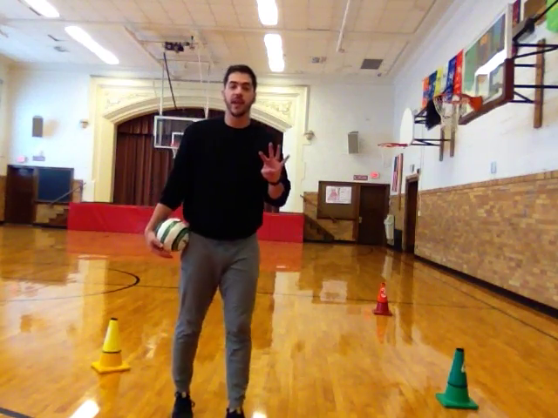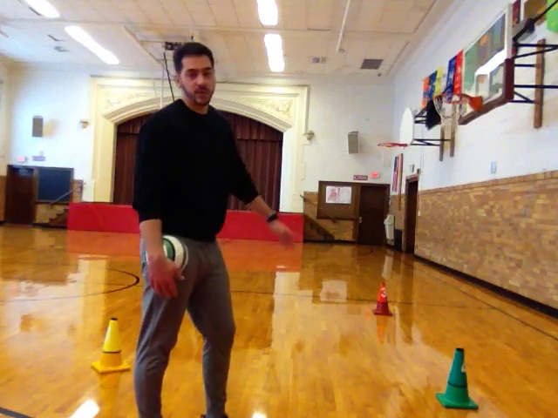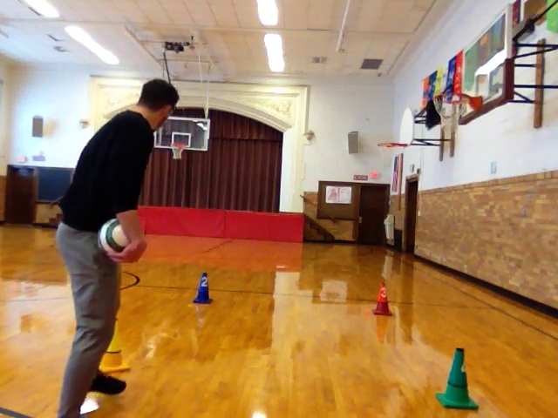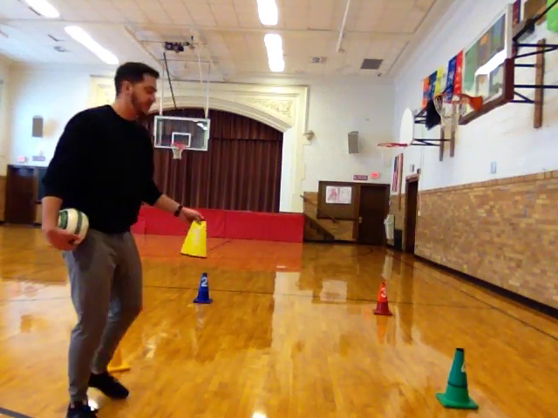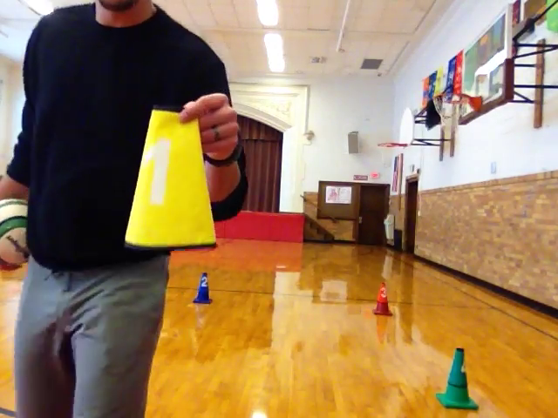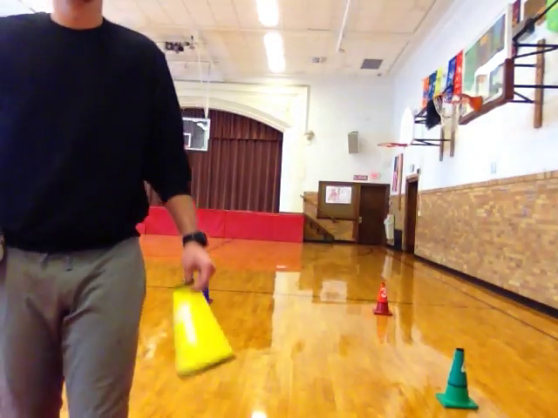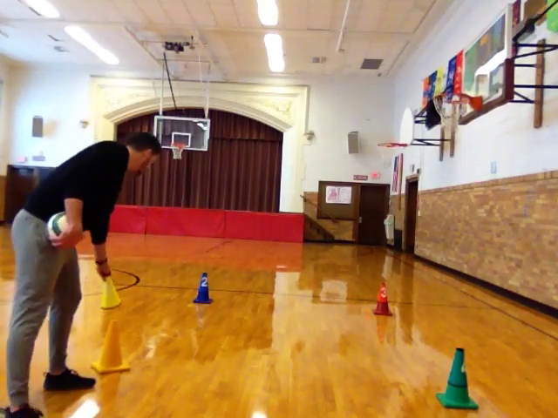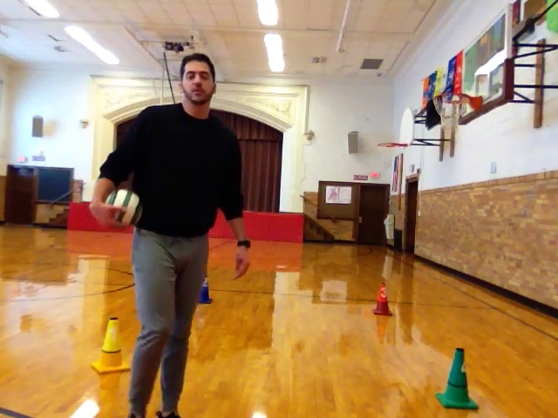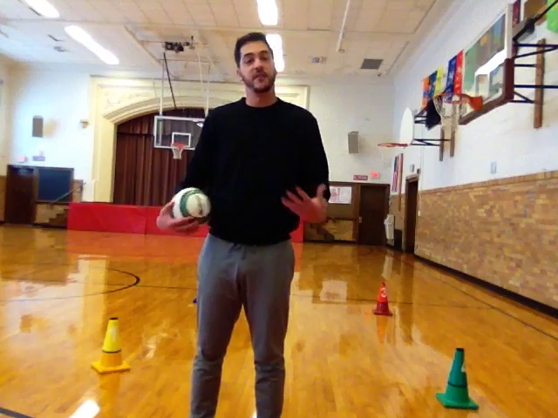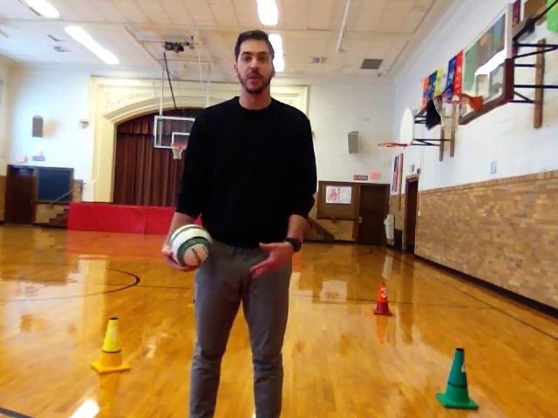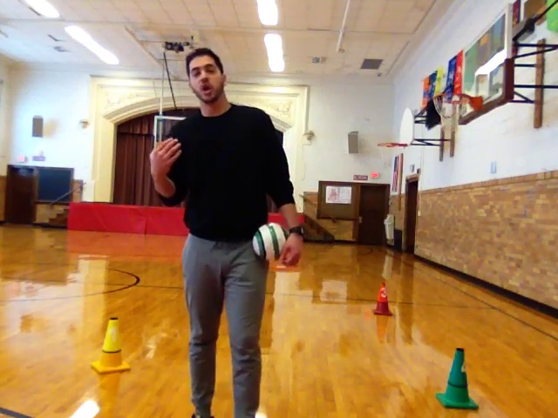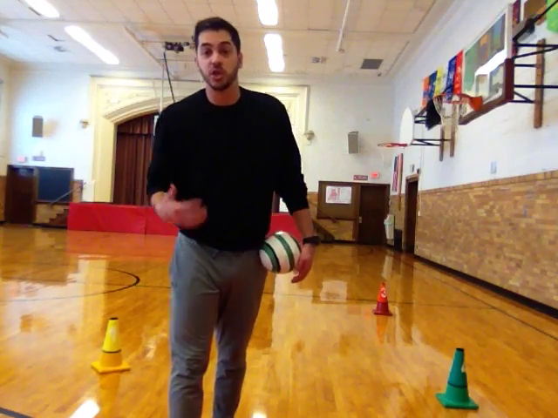Then you're going to need 4 landmarks. Today I am using cones. I got 4 different colors, and I have these little numbers that go on top of the cone. You might be able to see the number 1 on there. And the reason I put those on is because your 4 landmarks that you're going to use, you have to have some kind of name or nickname for them. Because in this game, you need to know which cone you are supposed to be traveling to.